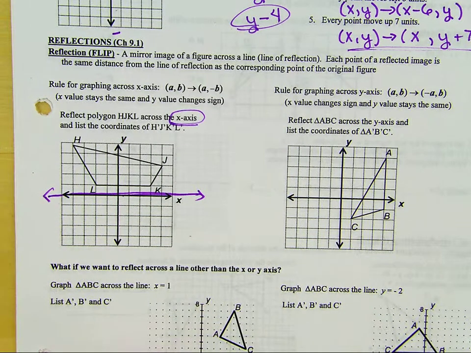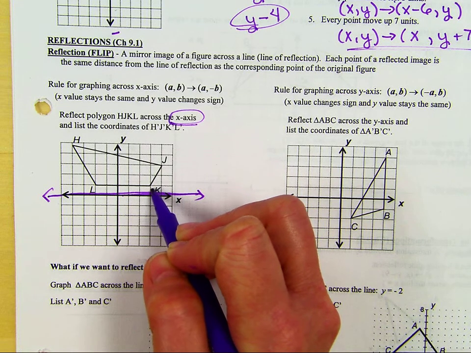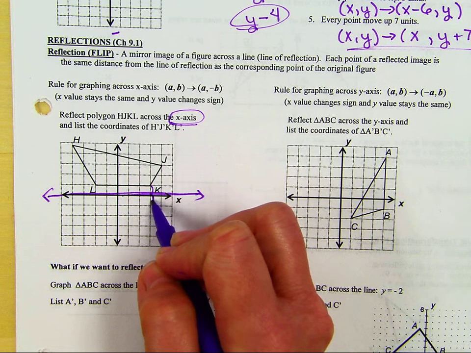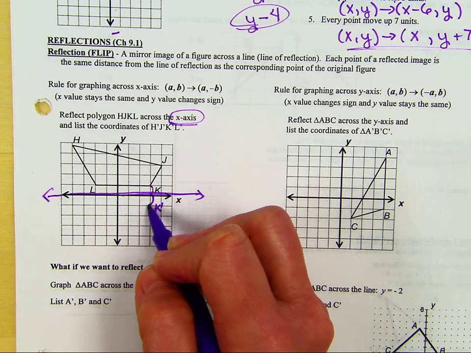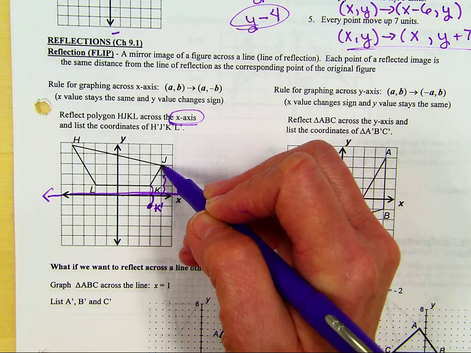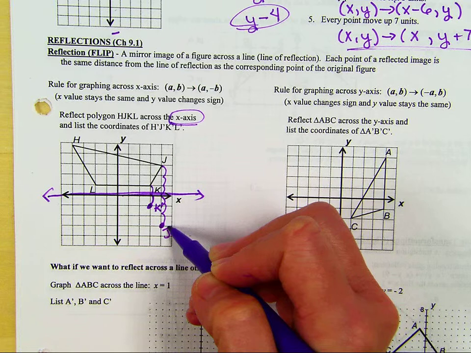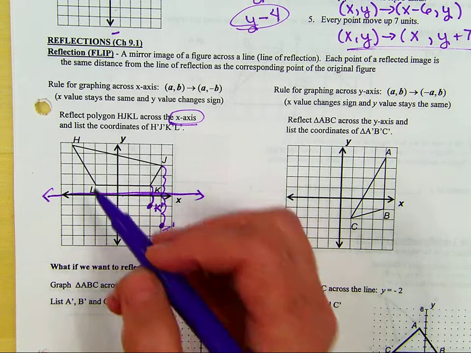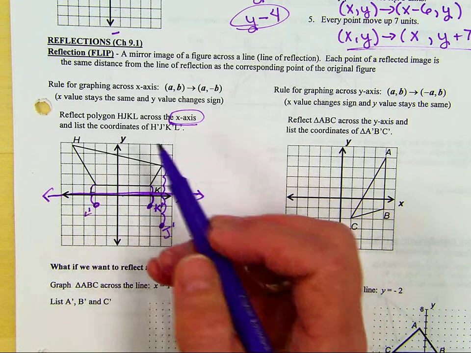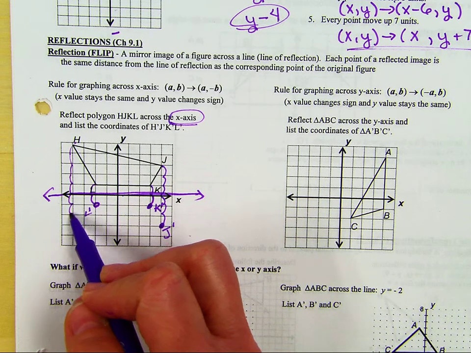Okay, so if K is 1 unit above the reflection line, K prime is one unit below. If J is 3 units above, J prime is 3 units below. L is 1 above, L prime is 1 below. H is 1, 2, 3, 4, 5 above, H prime is 5 below.